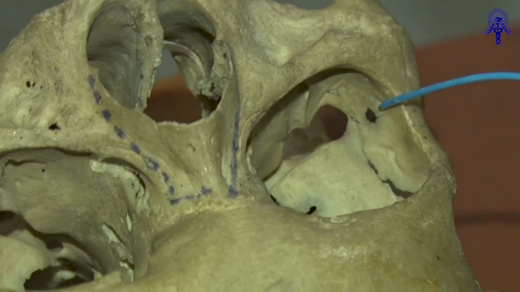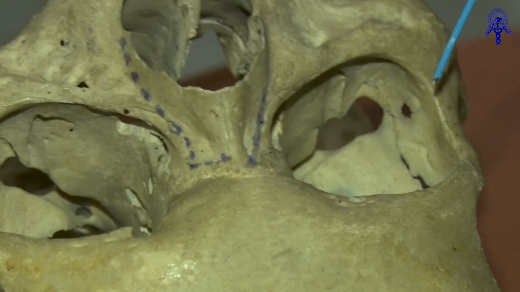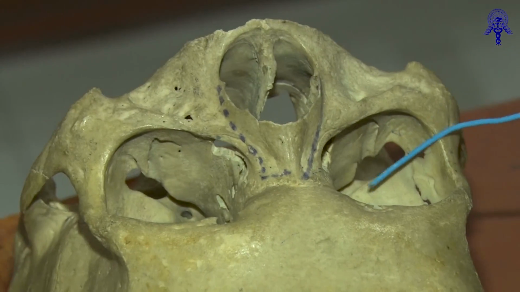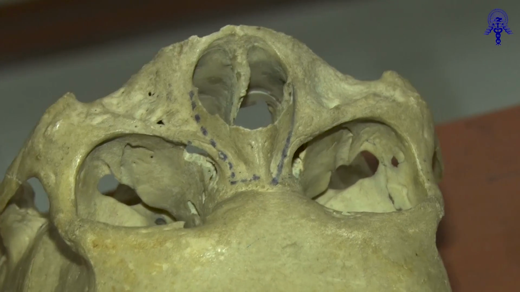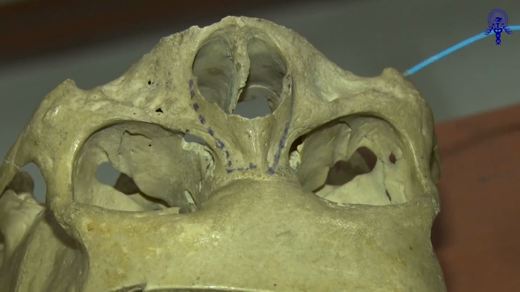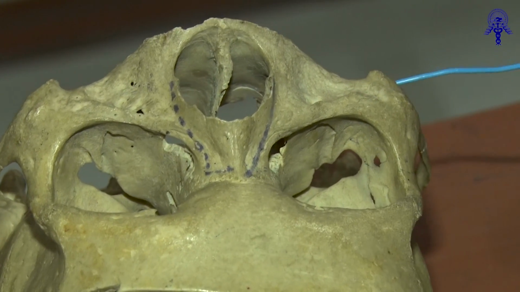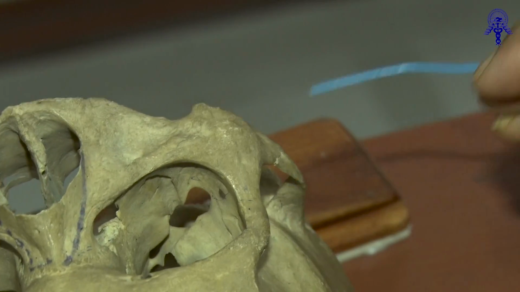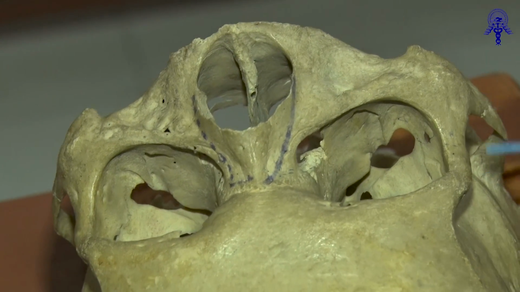From this inferior orbital fissure we will cut according to the growth. If the growth is extended more, then we will cut this one. And if this lower portion, more medial portion or more anterior portion is involved, then we will make another cut through the zygomatic arch.